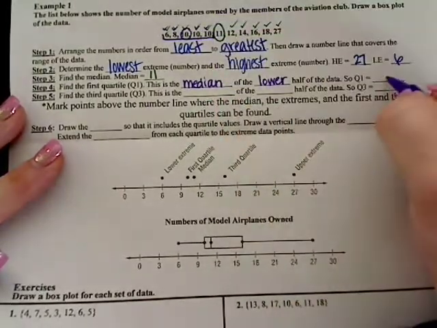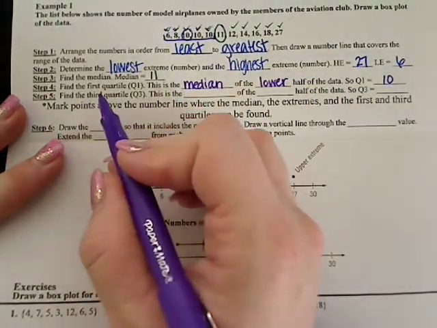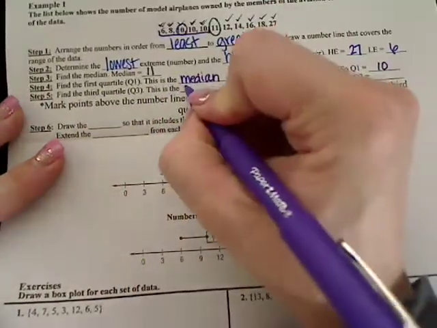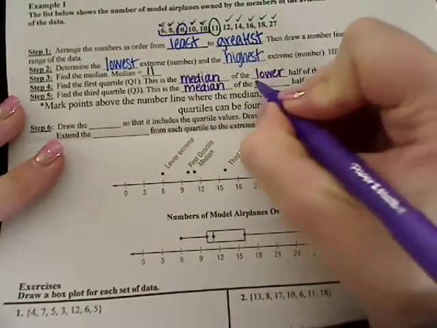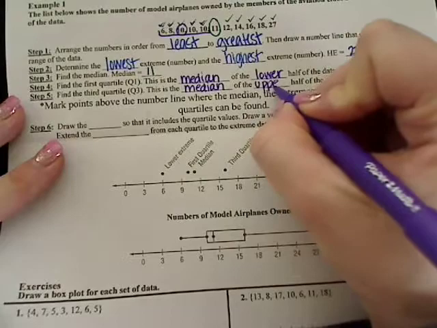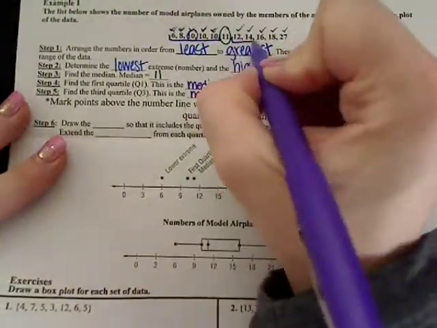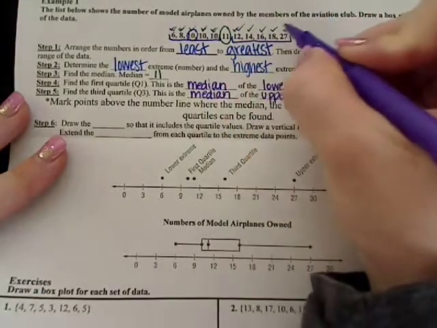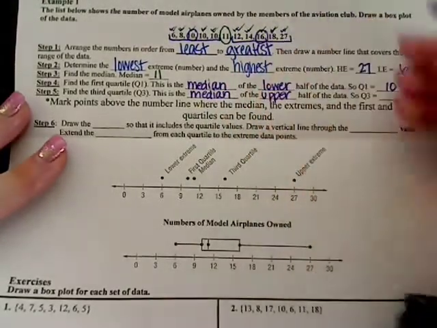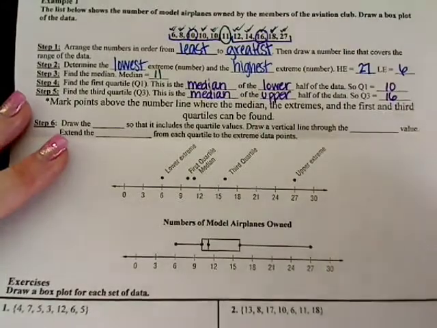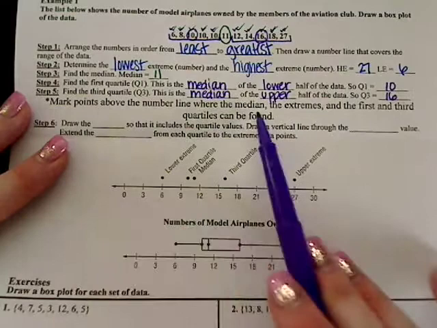We said Q1 was 10. And the next step would be to find the third quartile, or Q3, and we know that that is the median of the upper half of the data. So here's my upper half of data. If I find the middle of that, that would be 16. So Q3 is 16.